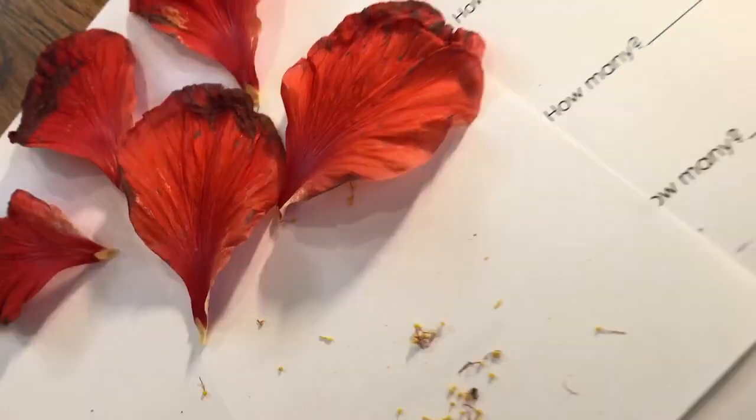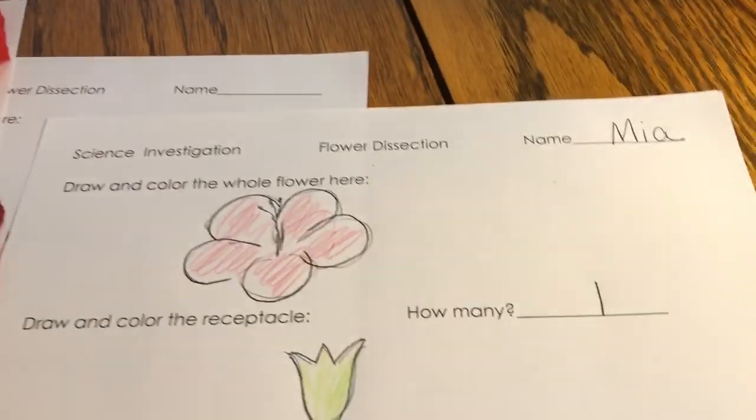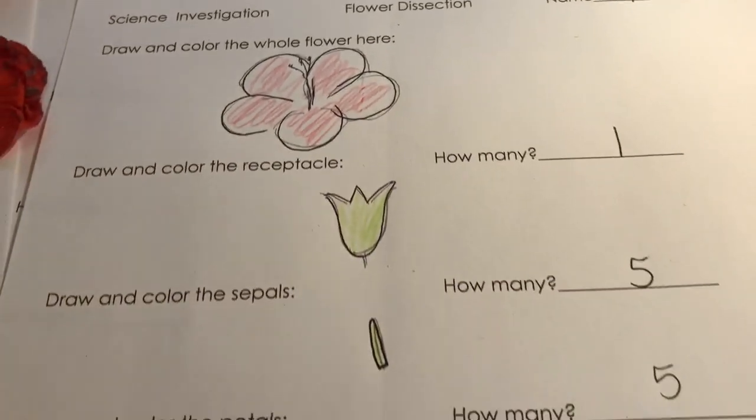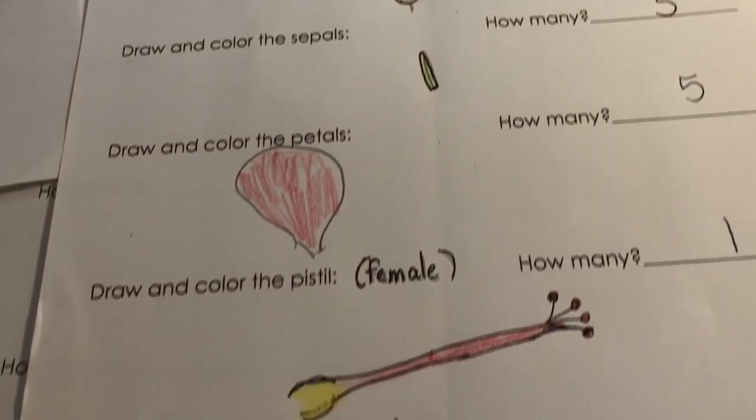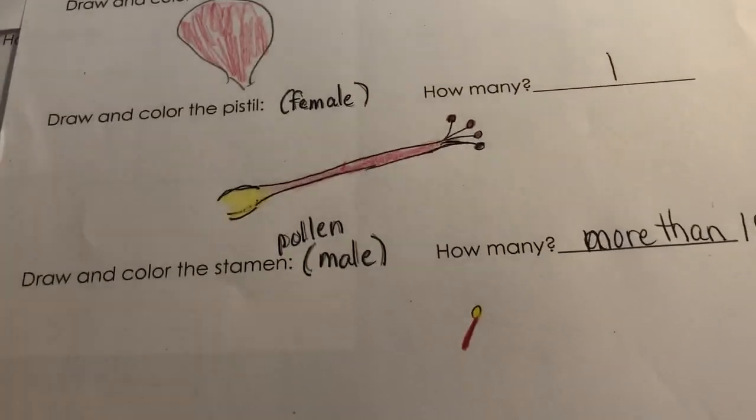All right, so as you take it apart, you want to sketch it. Here's the one that Mia and I did. You can see the whole flower and then the receptacle. Just sketch each part as you take it apart. It's a really fun activity.